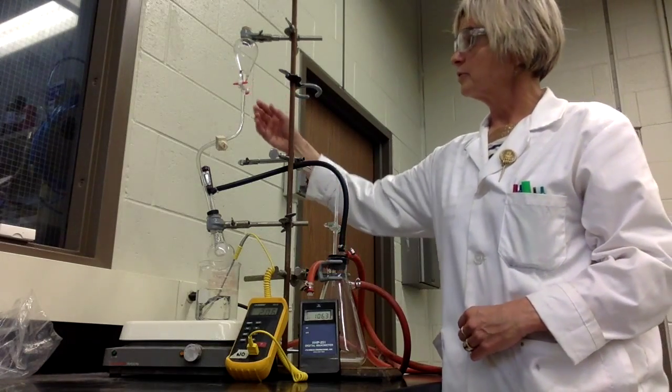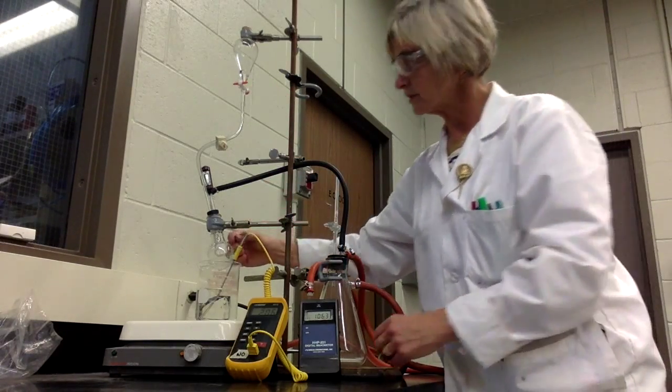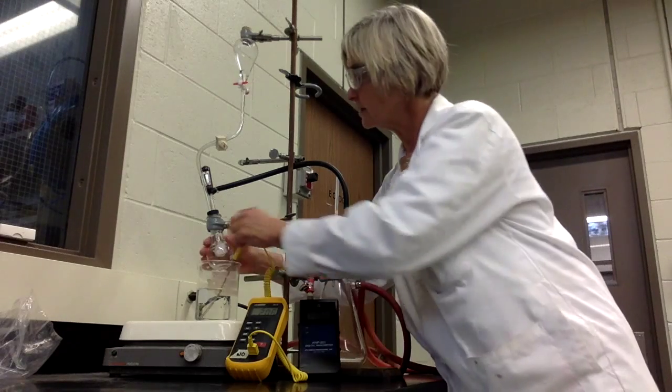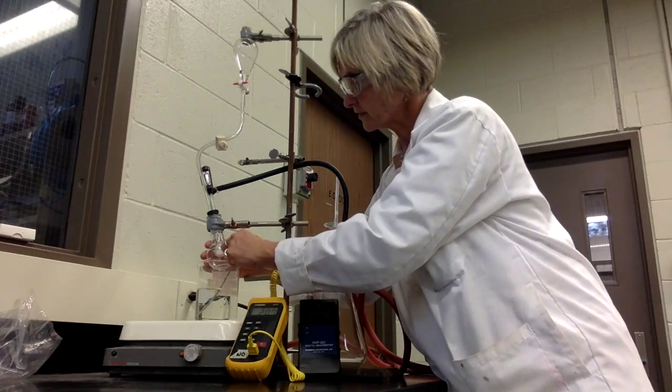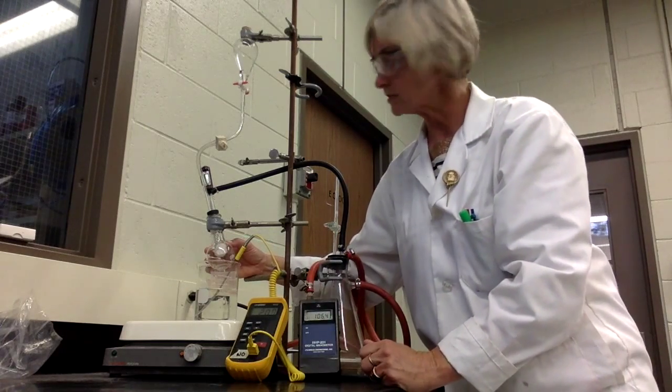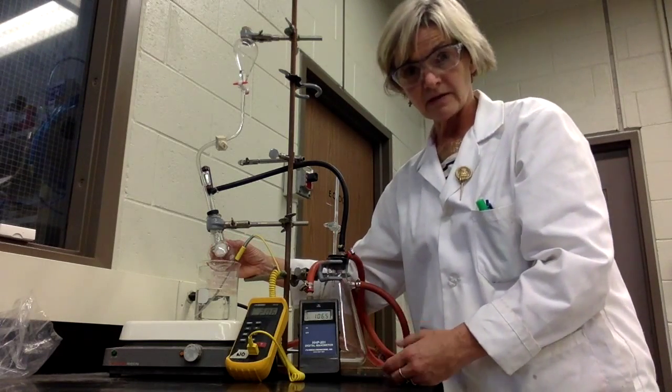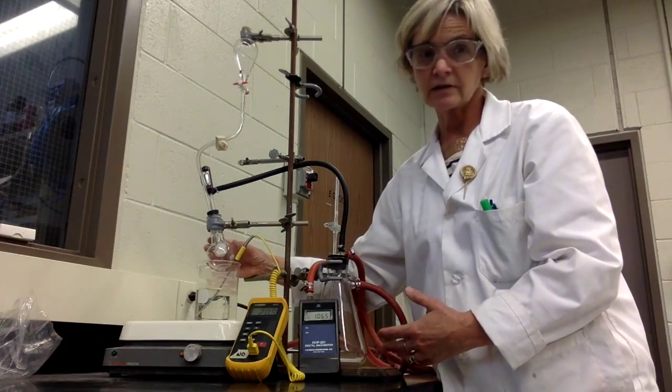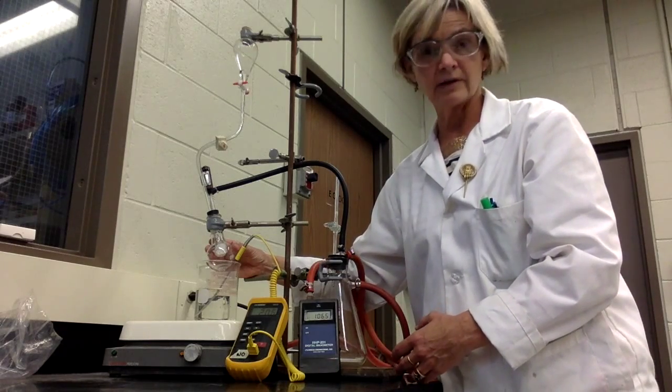Your methanol will at some point be delivered into this round bottom flask, where you can see there's a cotton ball stuck on the bottom, just a little piece of plastic tubing. That's to give the methanol a lot of surface area so that it'll be able to volatilize readily.